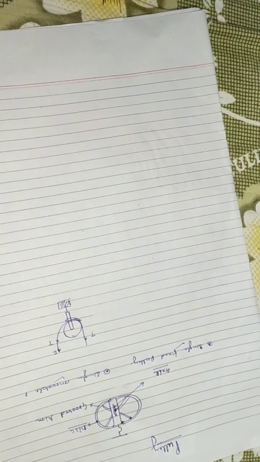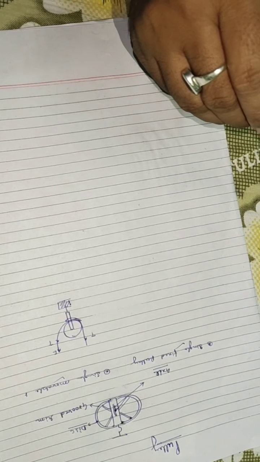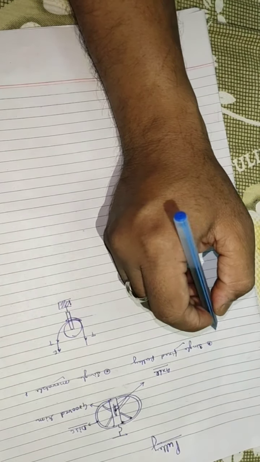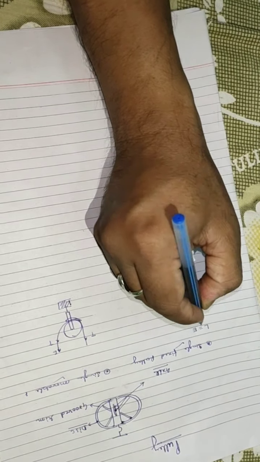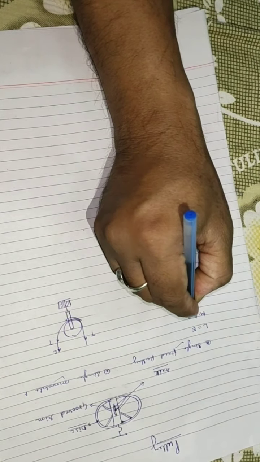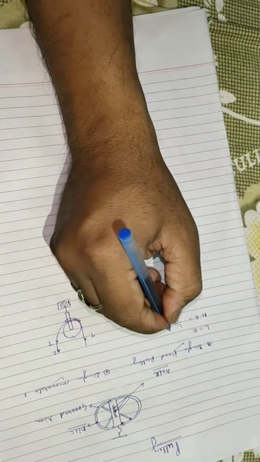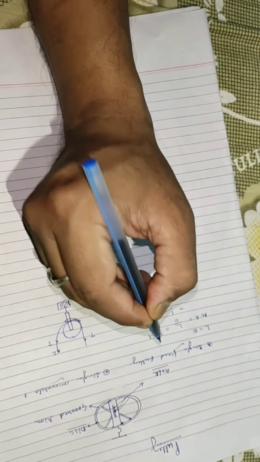Now see, what is the relationship between mechanical advantage, velocity ratio and efficiency of a single fixed pulley. Now mechanical advantage is equal to 1. Why? Because in the case of a single fixed pulley, load is equal to effort, and we know mechanical advantage is equal to load by effort. Both equal T by T. They will get cancelled and it will be 1.